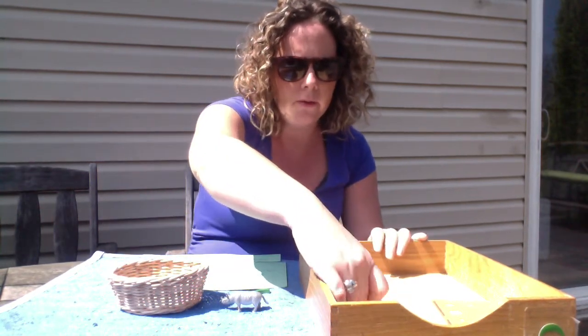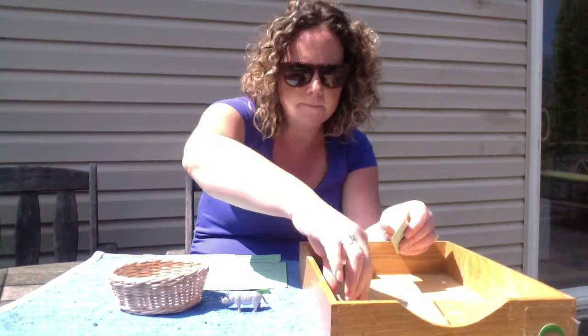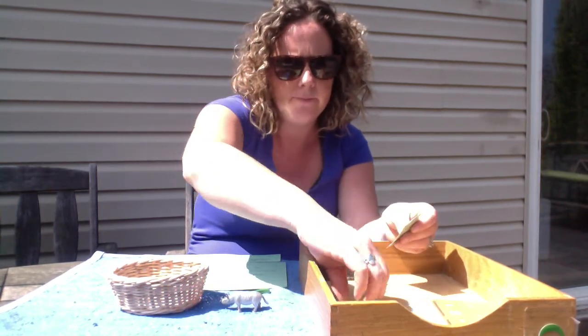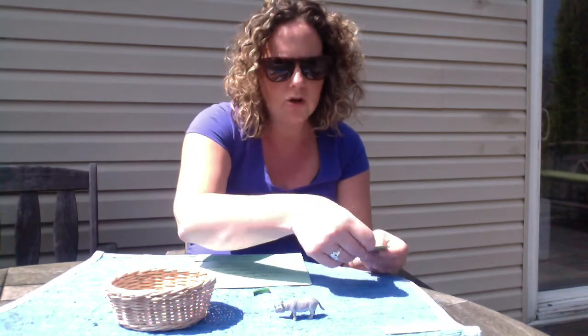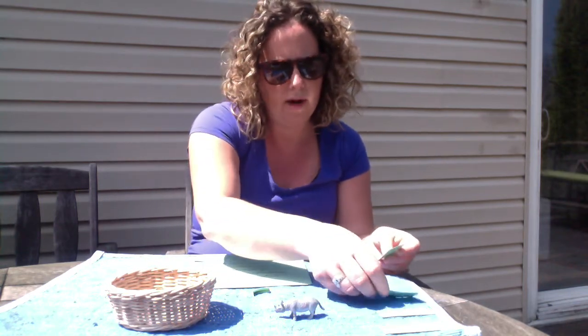It's green, so that's why our papers are green as well. In my drawer, I have a few labels that I'm going to bring out, and I'll set my drawer aside. We have a little more room to work with. Using the rhinoceros and the basket, I want to move my rhinoceros based on what my labels tell us. The labels are also green, which tells us for this lesson that they're also prepositions.